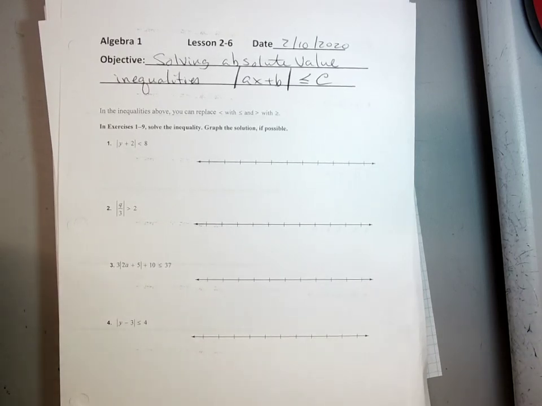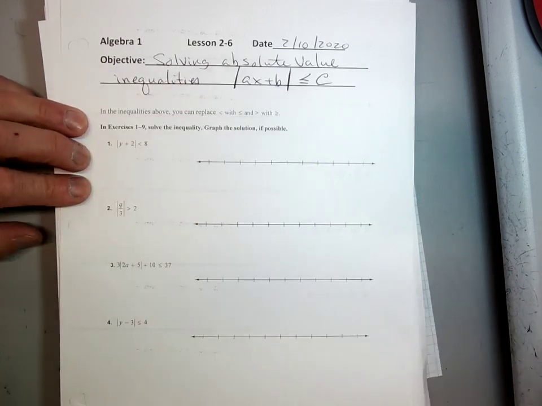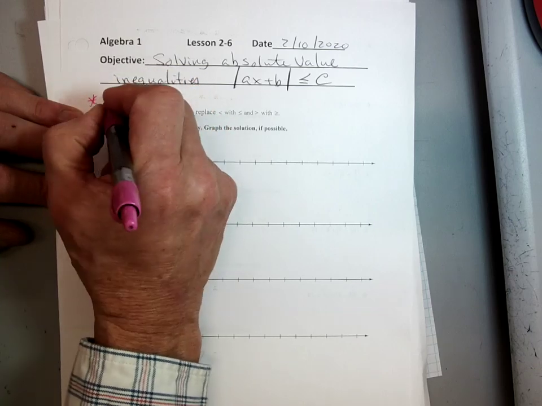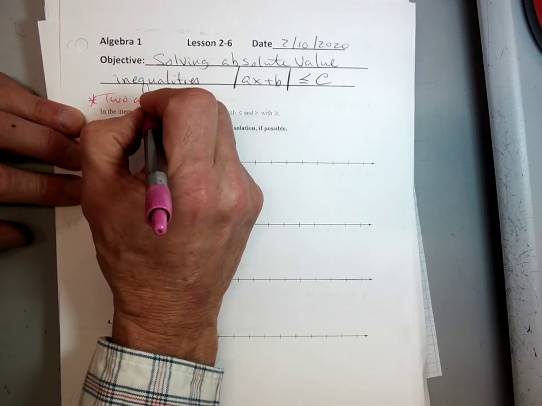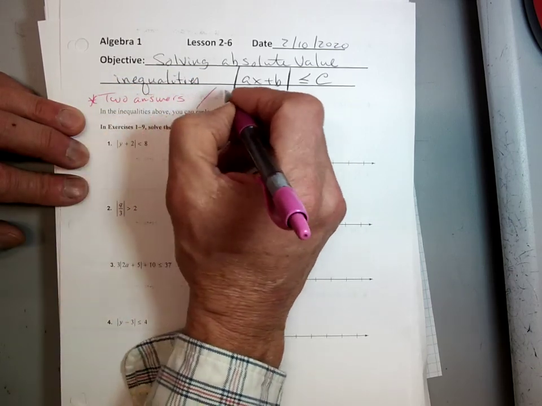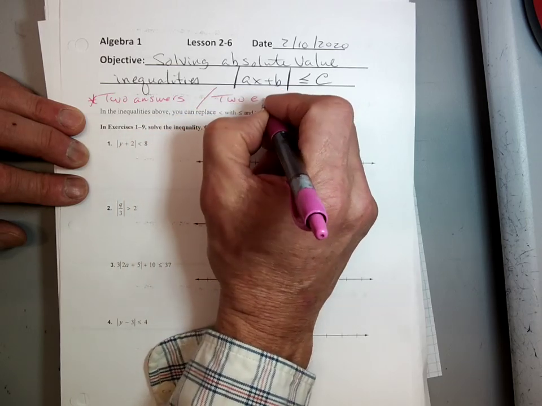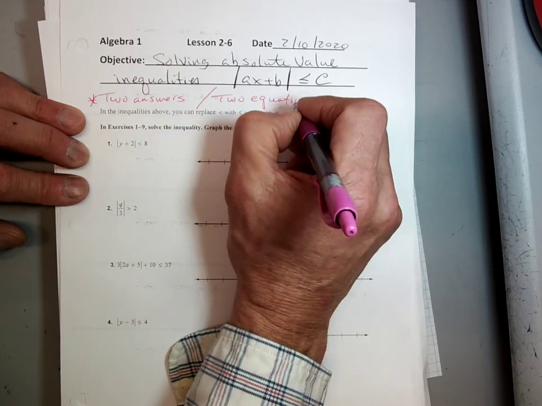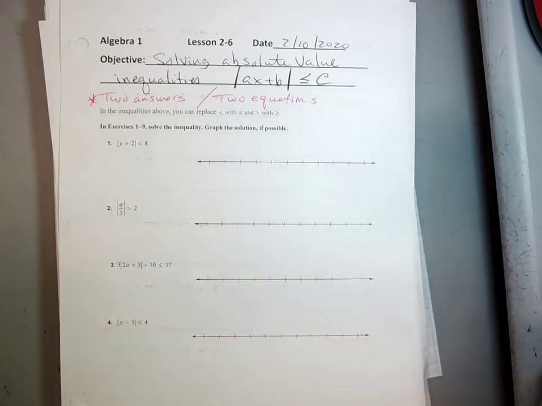Okay, so before we start, and I'll let you guys catch up, we're going to need, please write this down, 2 answers, 2 equations. 2 answers, 2 equations, because there's always a positive answer and a negative answer with absolute values, because both will work. If you put a negative in and take the absolute value of it, it comes out positive. So the negative and the positive can give you the same answer. That's why there's 2 answers, okay?